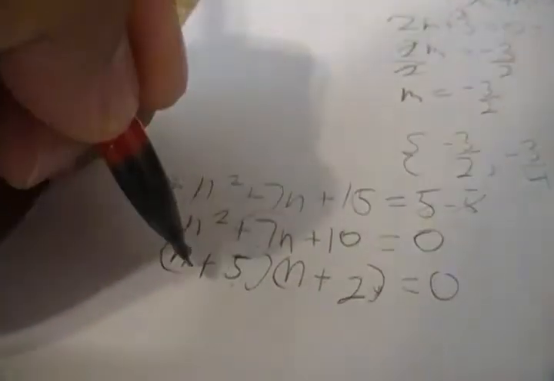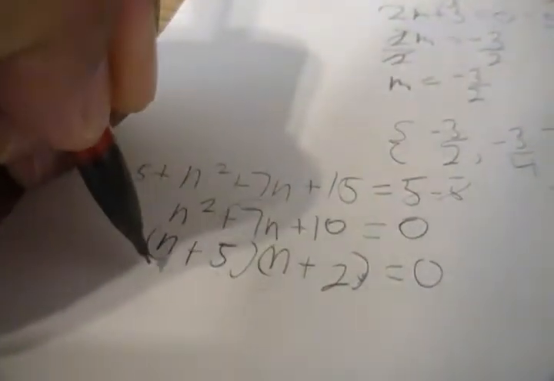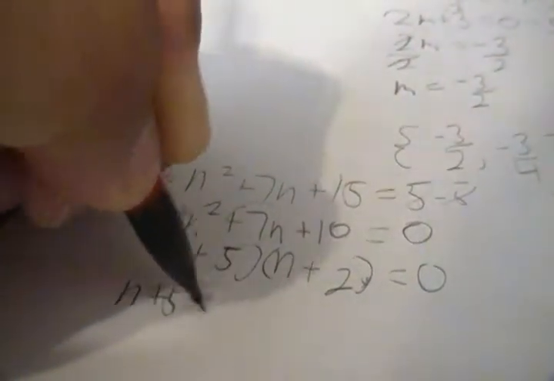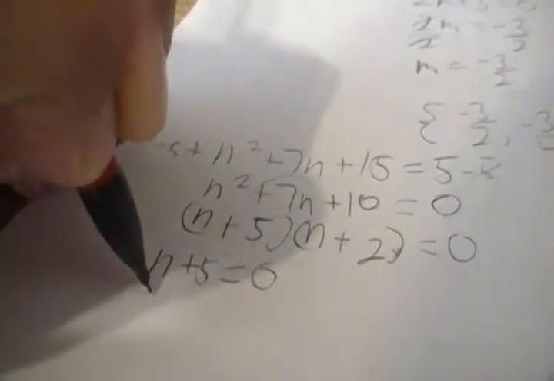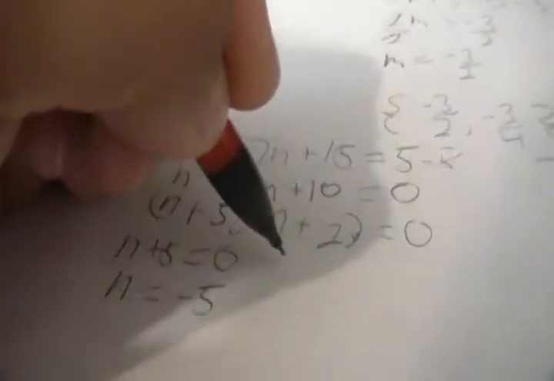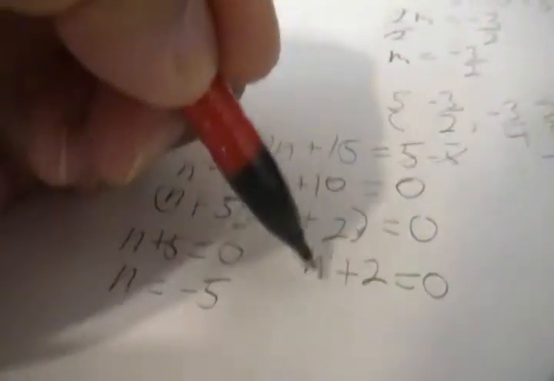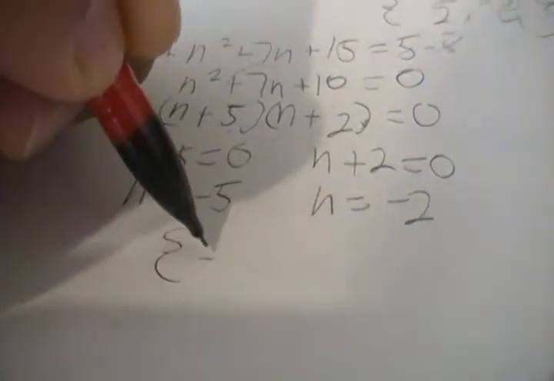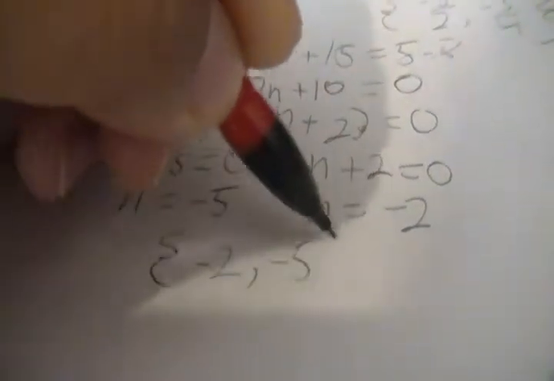Now let's solve for 0. You get n plus 5 is equal to 0. Therefore n is equal to negative 5, because we subtract 5 from both sides. And then we have n plus 2 is equal to 0. We subtract 2 from both sides, so n equals negative 2. So the final answer is that n can be negative 2 or negative 5.